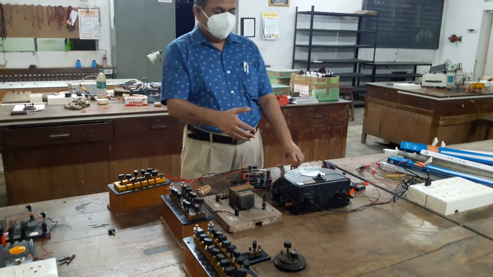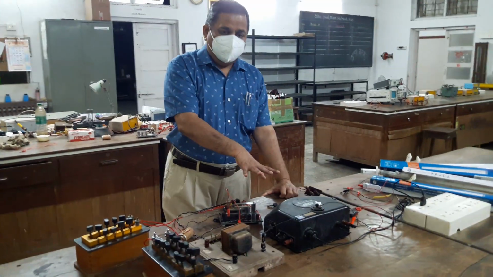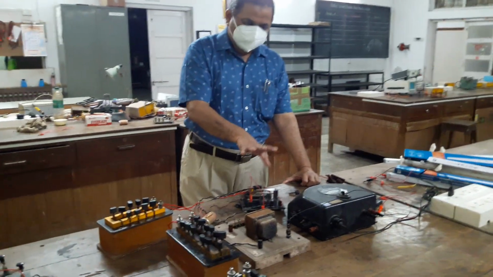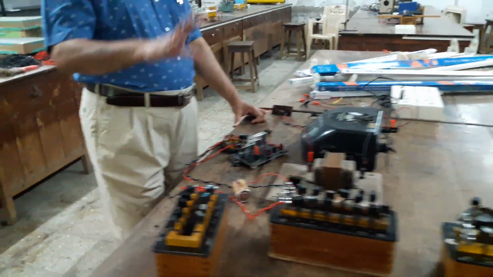You have to note down the time period of this galvanometer. Now for this given galvanometer, the time period is 2 seconds, so we will note down T equal to 2 seconds. There is no need to measure it.